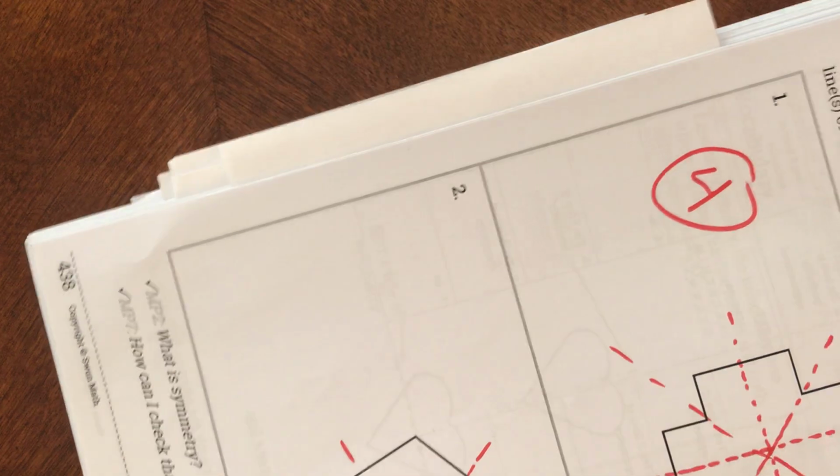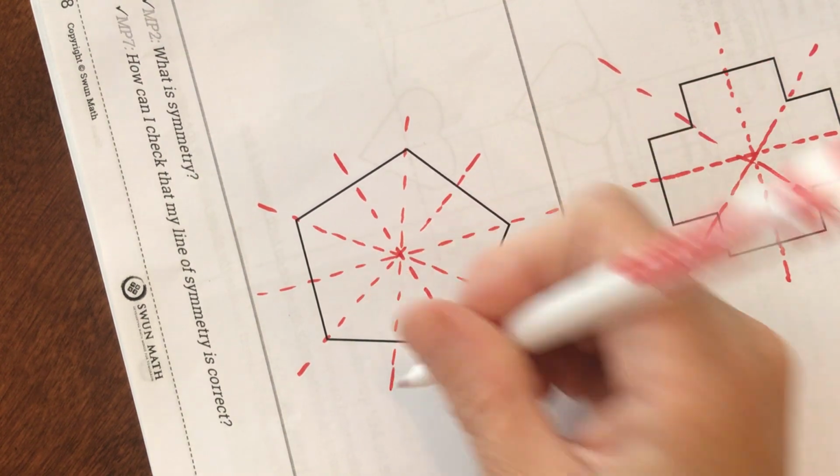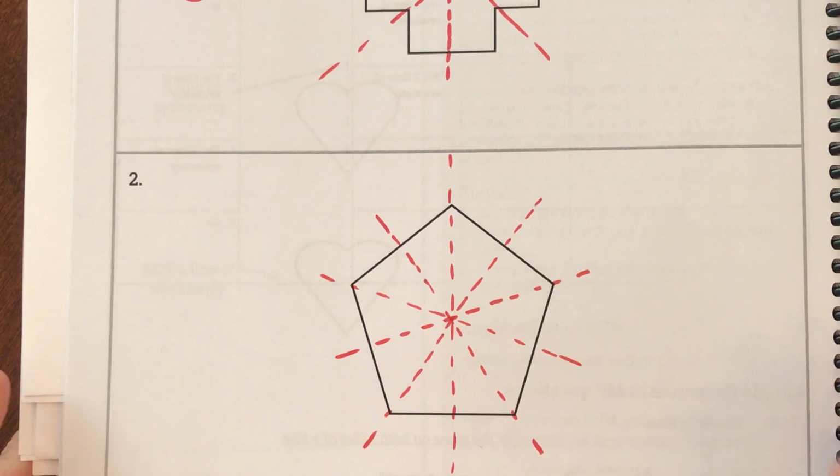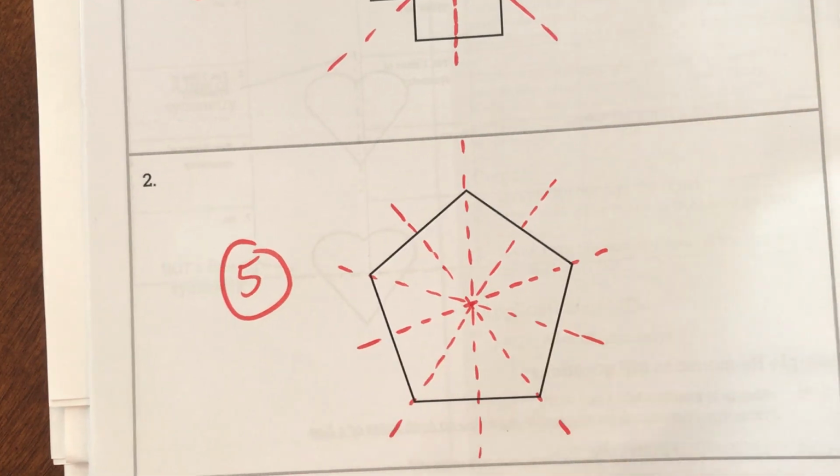And what if I turn my pentagon this way? Could I do it right here? So really, I could have drawn 5 lines of symmetry on this pentagon. Okay, let's try some together. We're on page 260.